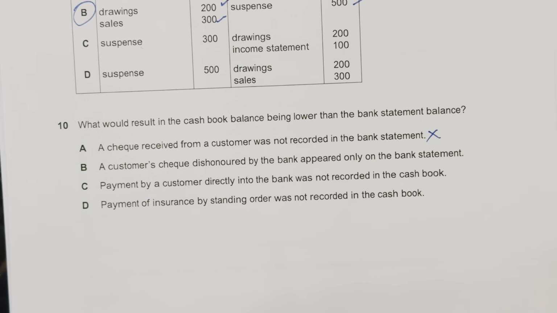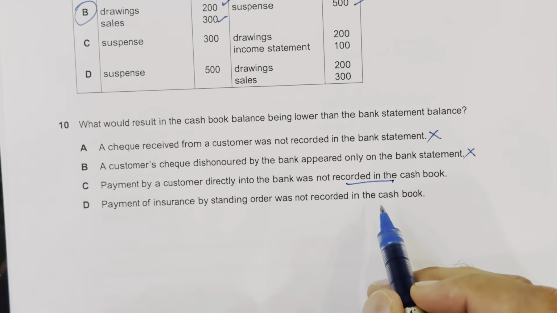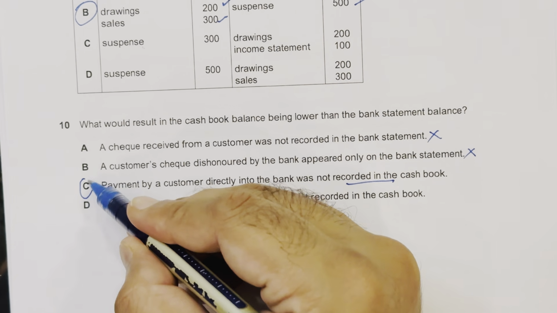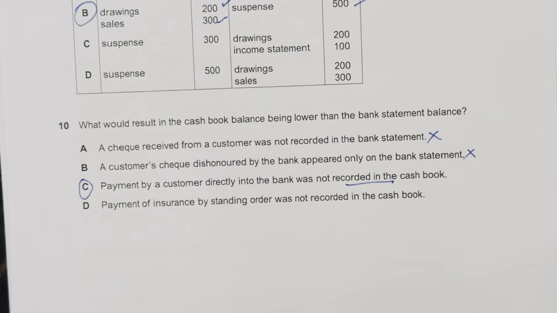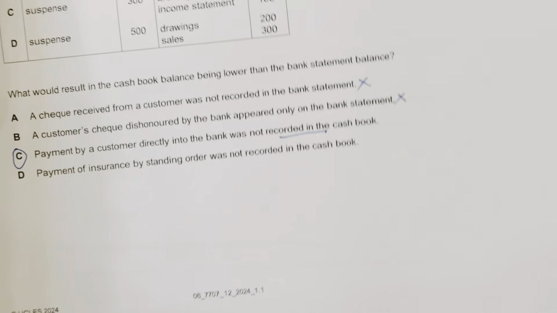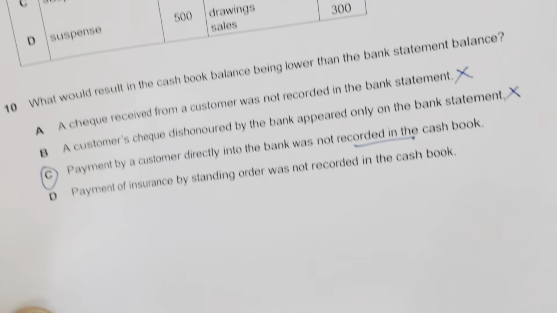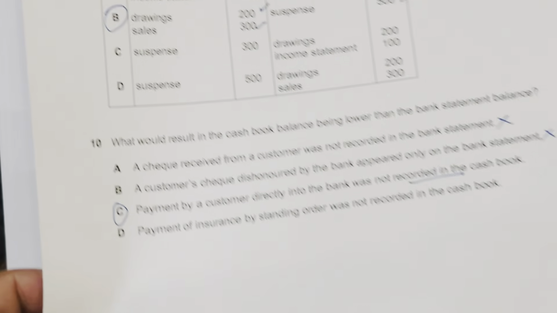Moving to option B, a customer check dishonored by the bank, again it should rise, not the lower level. Option C, payment by a customer directly into the bank was not recorded in the cash book. This is the valid reason. Sometimes it happens, the bank received the payments, the bank received the checks, but you didn't put your entry in the cash book, so that's why cash statements are understated or lower than the bank statements. So option number C is carrying that option.